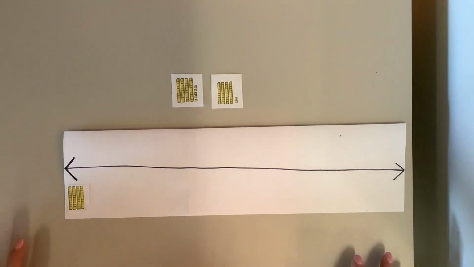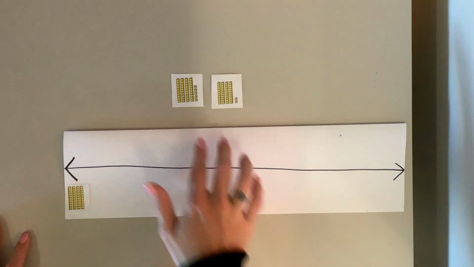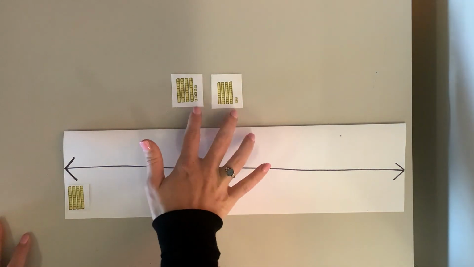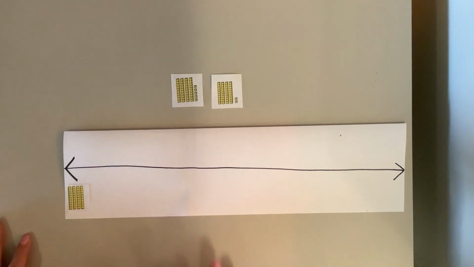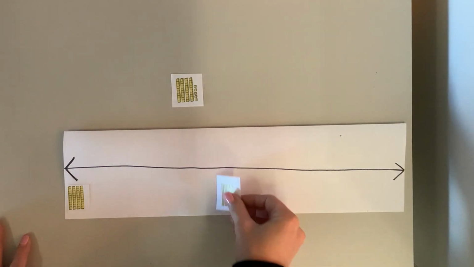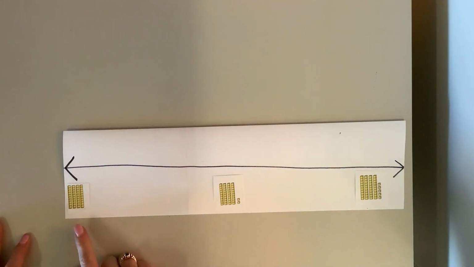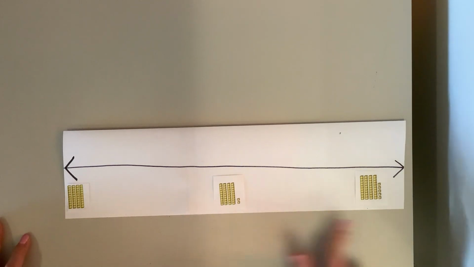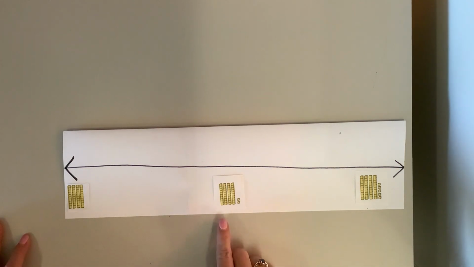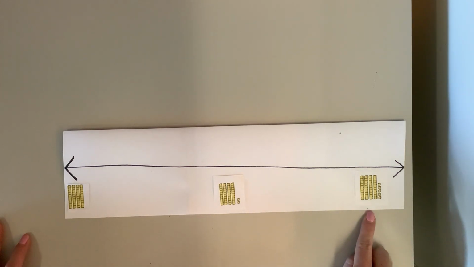Now I'm looking at these two. We know that they still have the same amount in the tens place, but 5 and 2, I know that 2 is smaller than 5. So I can put them in order from least to greatest by comparing the tens place and then the ones place. 40, 42, 45.